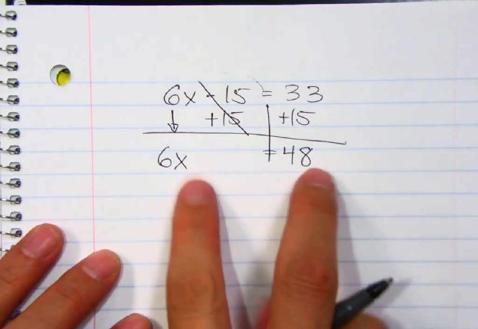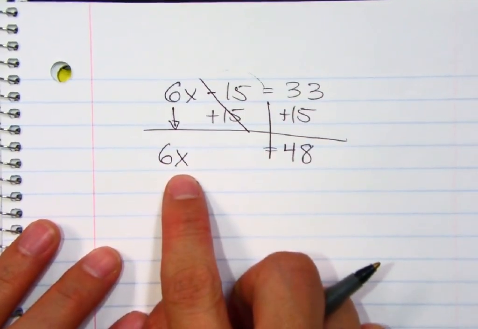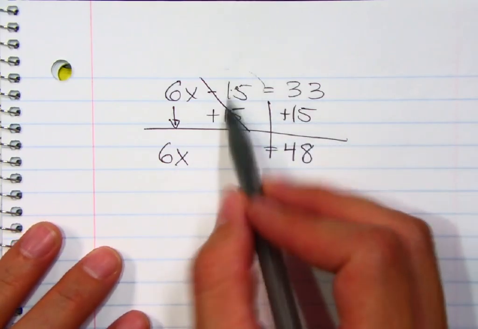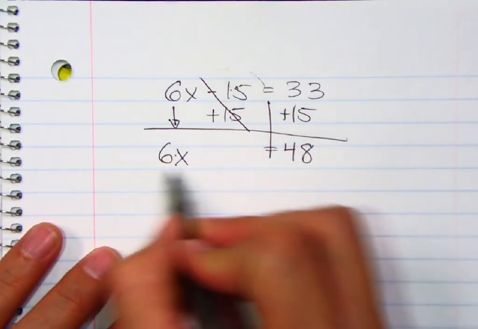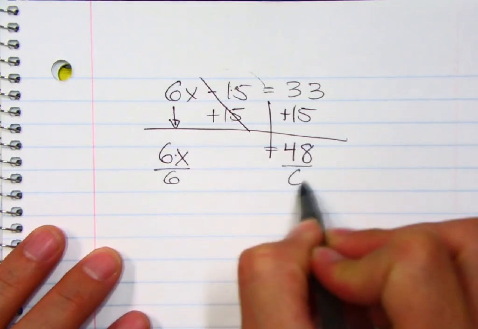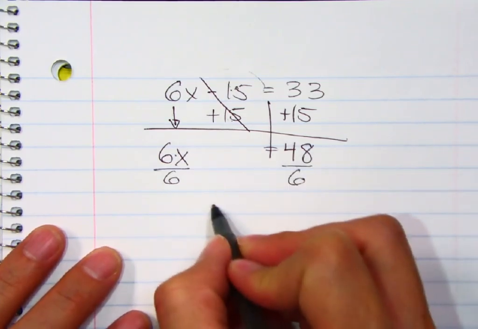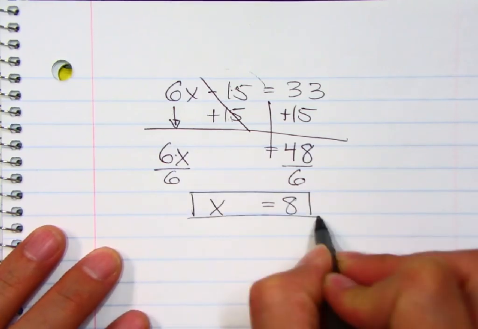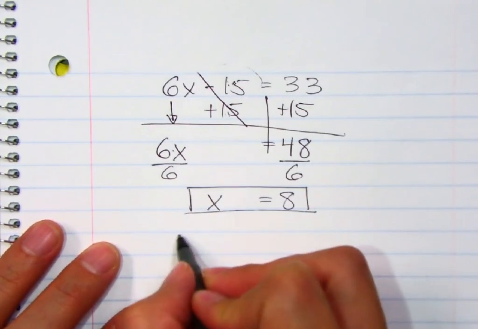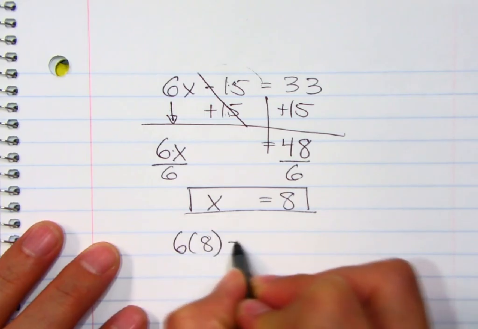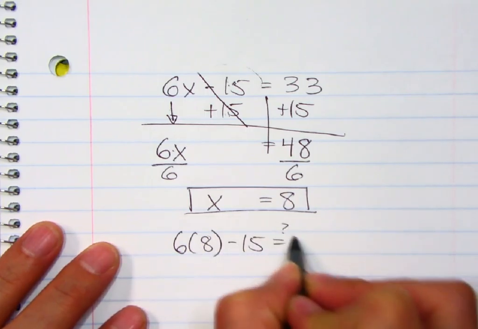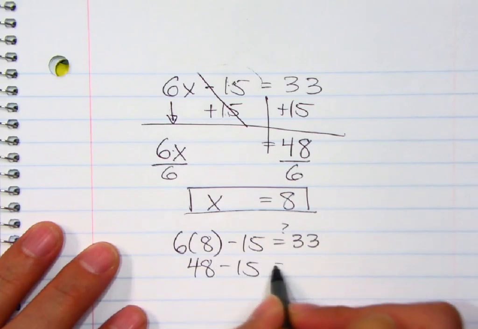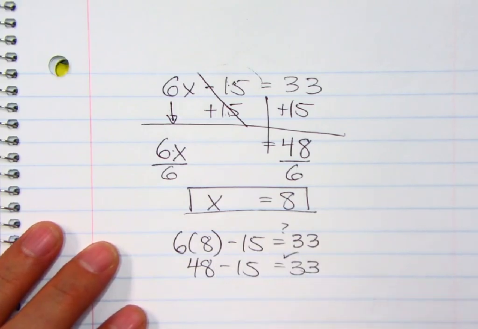Okay, that's what I want. I want to start getting the x term, the variable term, by itself. Then I say, okay, I took care of addition or subtraction. Now I'm going to take care of multiplication. I do that by dividing by 6, the inverse operation. I find out that x is equal to 8 is my answer. And then, of course, I want to double check. 6 times 8 minus 15, does that equal 33? Well, that's 48 minus 15, and sure enough, that does equal 33.